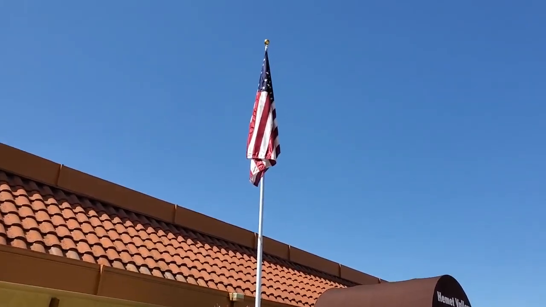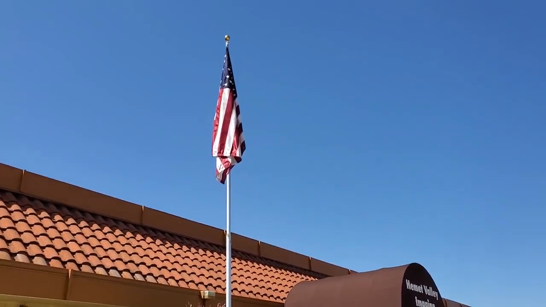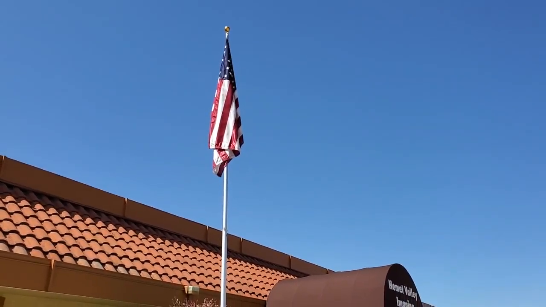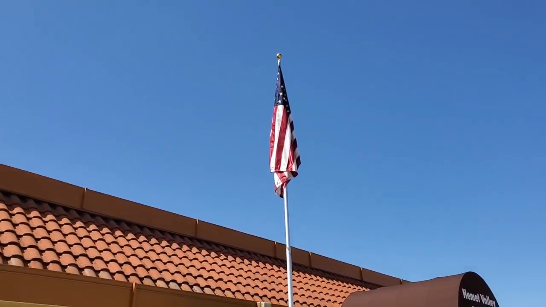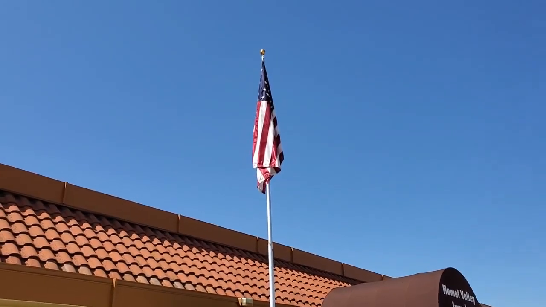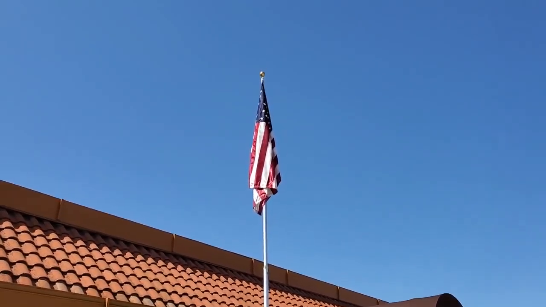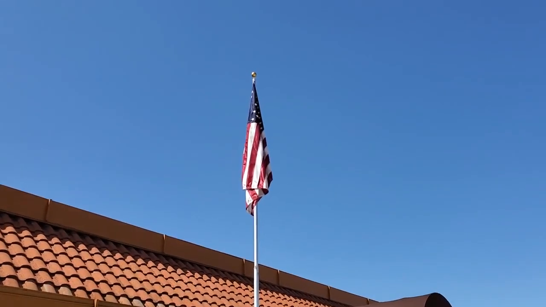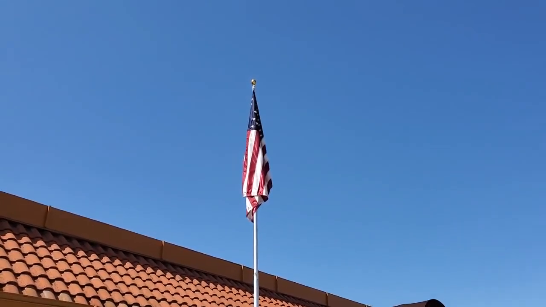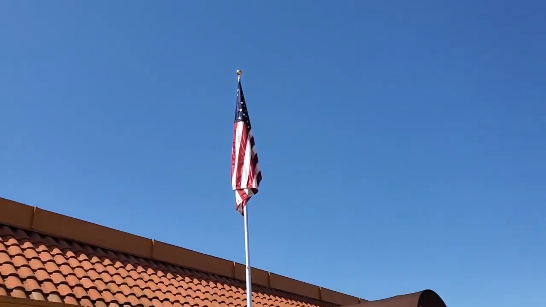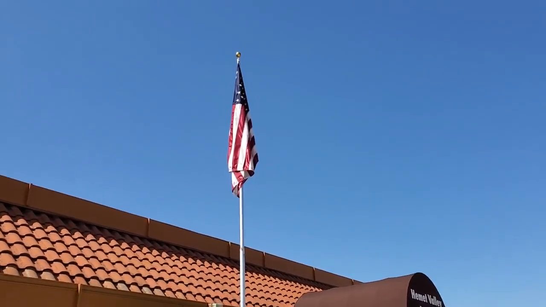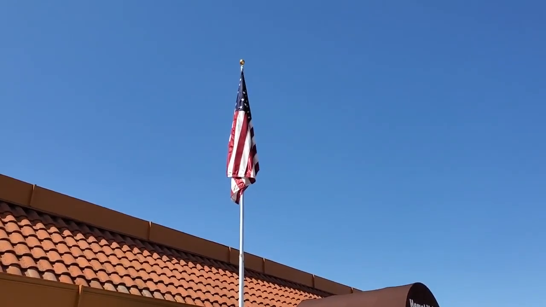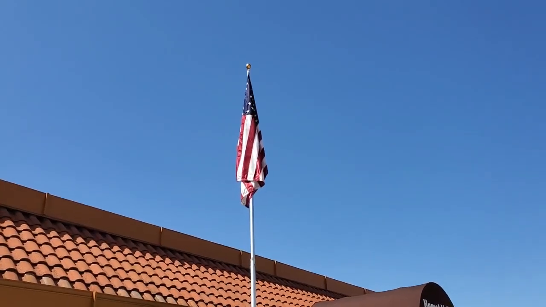So, please put your right hand over your heart. Get your families to help you if you need a little help doing that. That right hand over your heart. Ready, begin. I pledge allegiance to the flag of the United States of America and to the republic for which it stands, one nation, under God, indivisible, with liberty and justice for all.